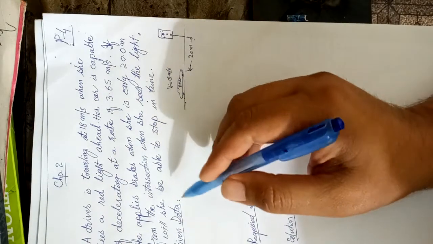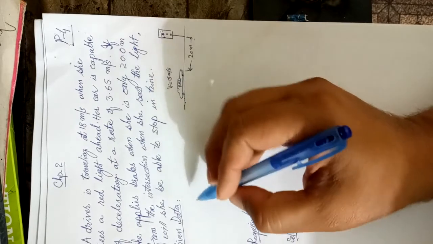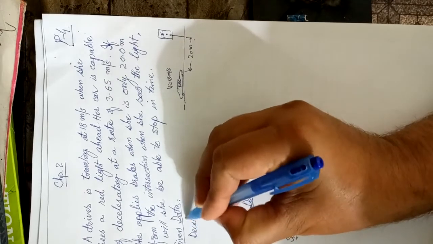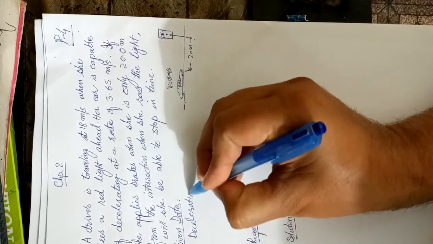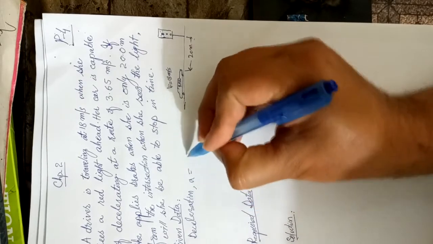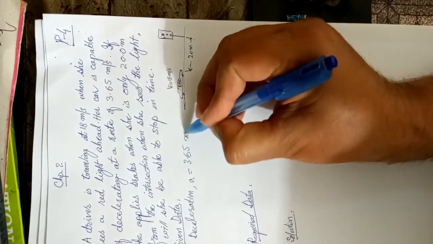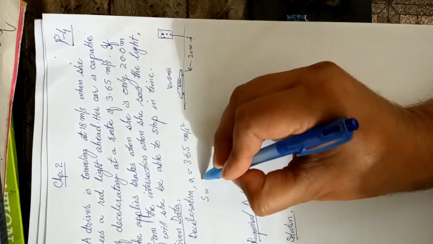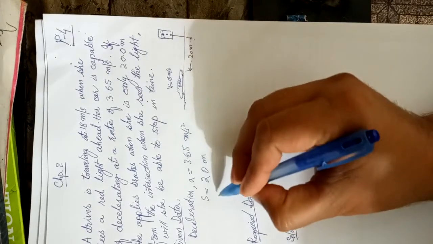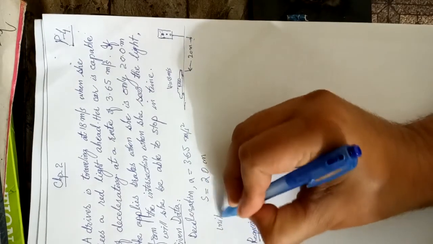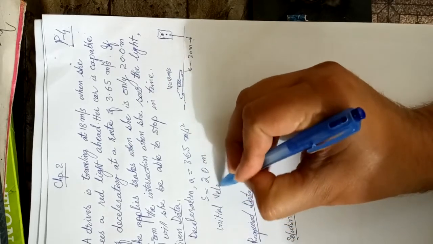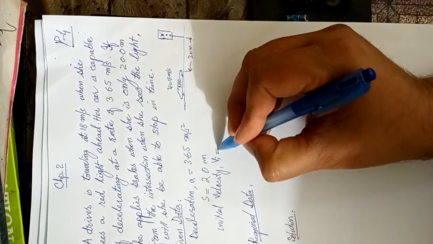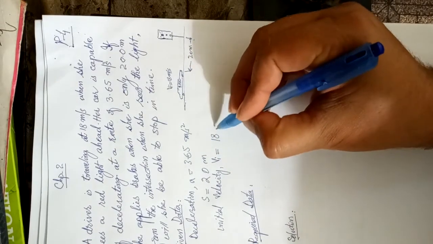तो इसमें इनिशियल डेटा जो है, गिवन डेटा है, उसमें एक्सेलरेशन है, acceleration A is 3.65 मीटर पर सेकेंड स्क्वायर. डिस्टेंस S उसमें गिवन है और वो है 20 मीटर. इनिशियल वेलोसिटी Vi is given, that is 18 meter per second.